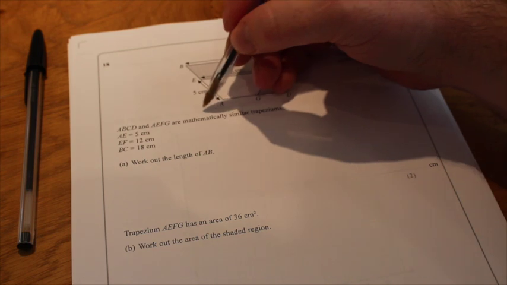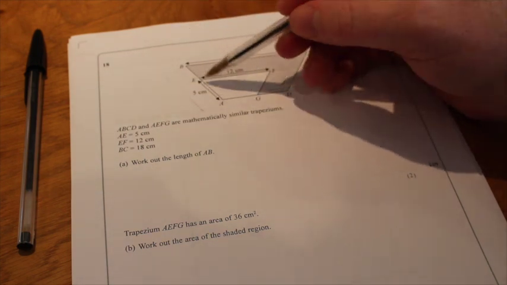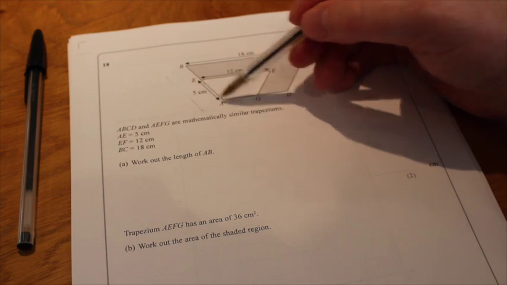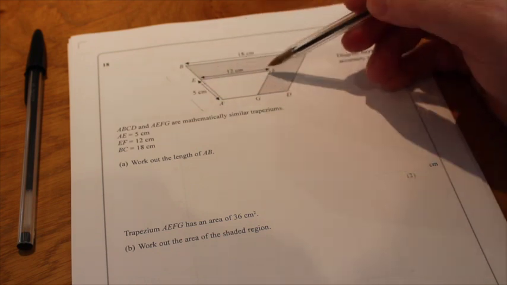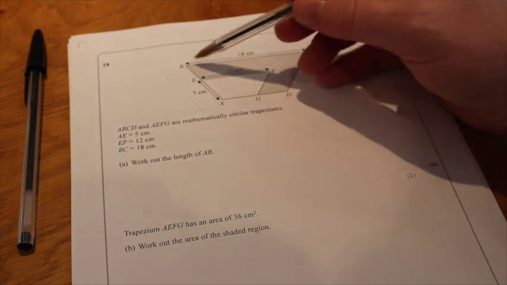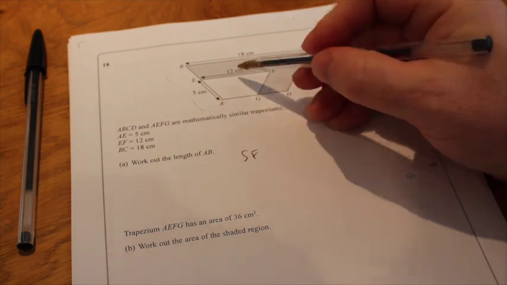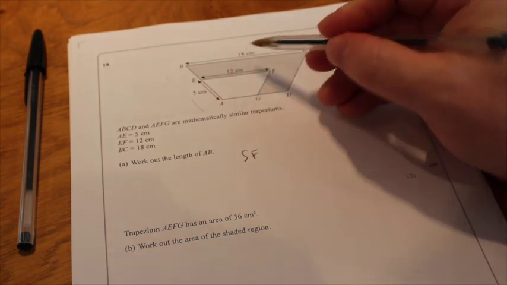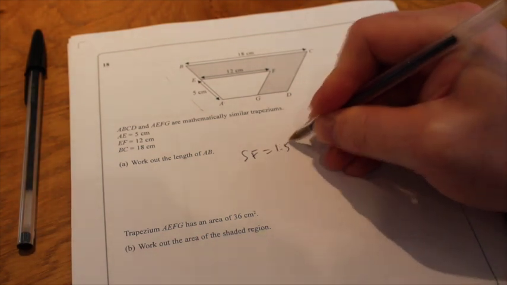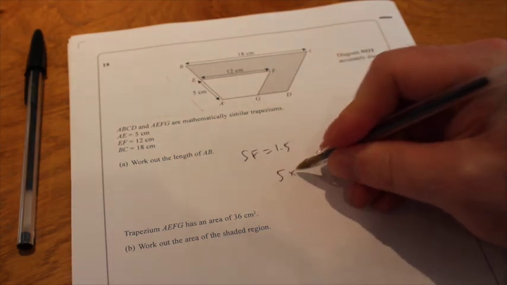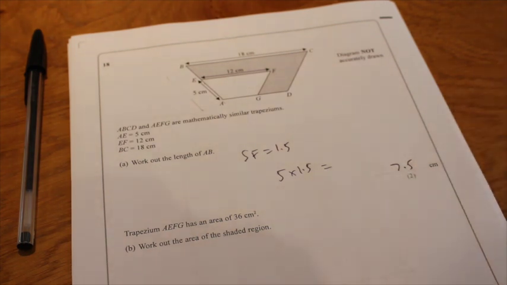Work out the length of AB. So we're after this length here. Now if that's 5, we basically times that by the scale factor to get the full length. And how we get the scale factor is here. This is 12 and this is 18, so you're looking for the scale factor. What do you multiply by 12 to get to 18? Well, double that is 24, so basically it's time and a half. So the scale factor is 1.5. So all we do is take 5 and times it by 1.5, which gives us 7.5.